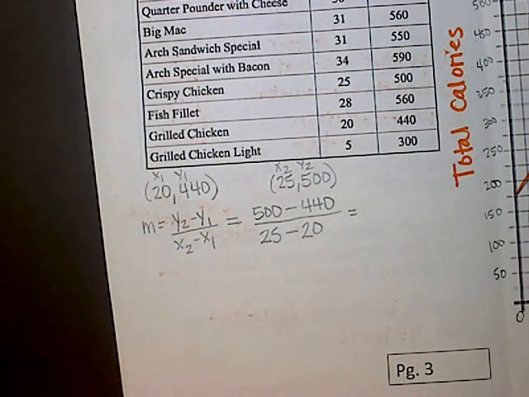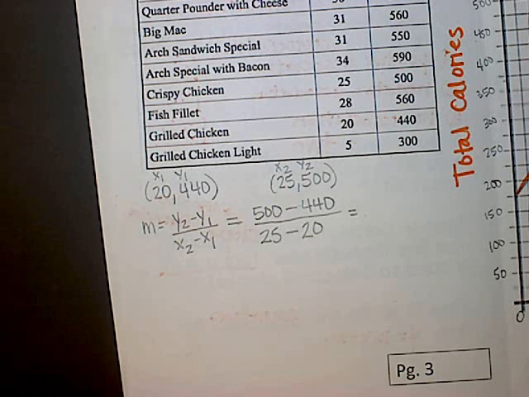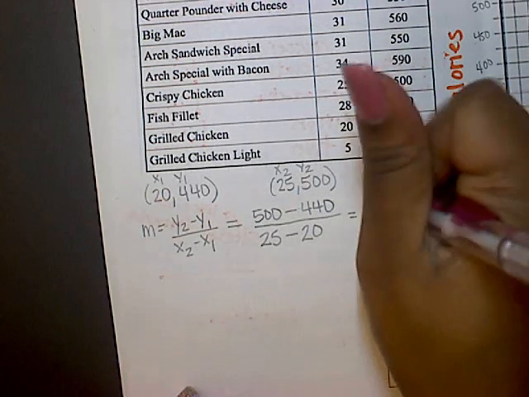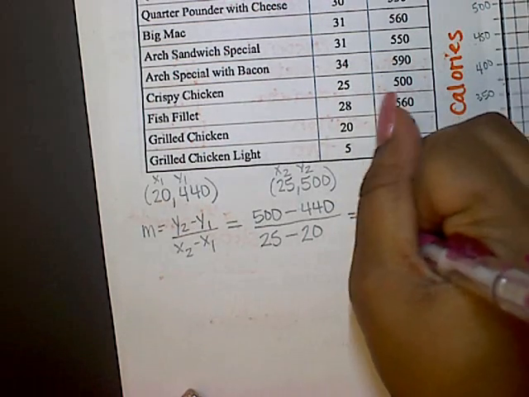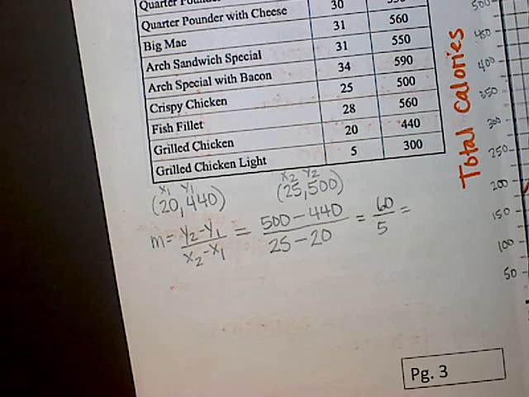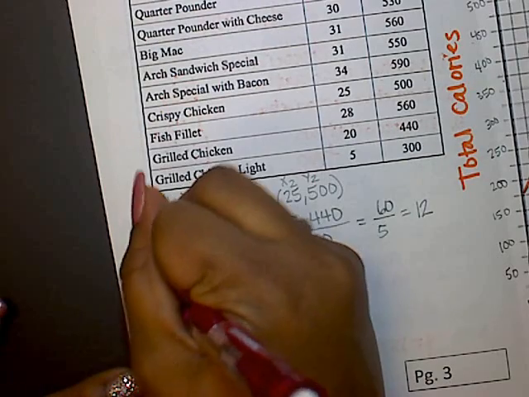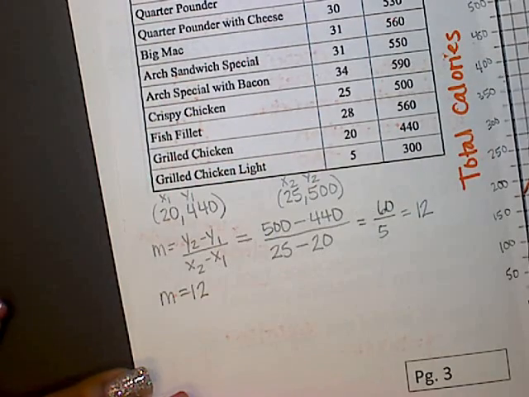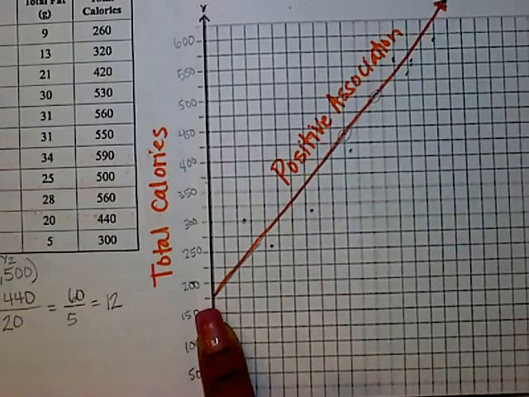Okay? And so now we're just going to work these out to get our answer. So you're just doing 500 minus 440. You got 60 here. And then 25 minus 20, which is 5 here. We can simplify this even more. We know 60 divided by 5 is just 12. So that is going to be our m. So now, because we can't tell what b is, like we can approximate, but we don't want to approximate, we want to use our formula.